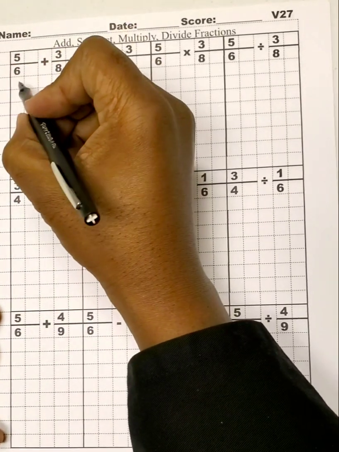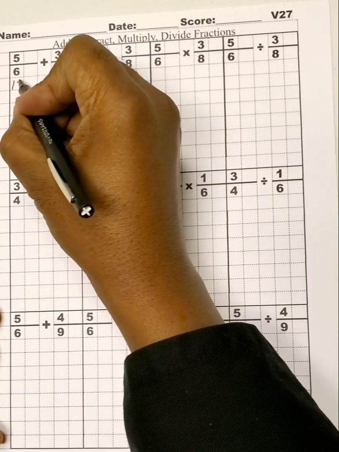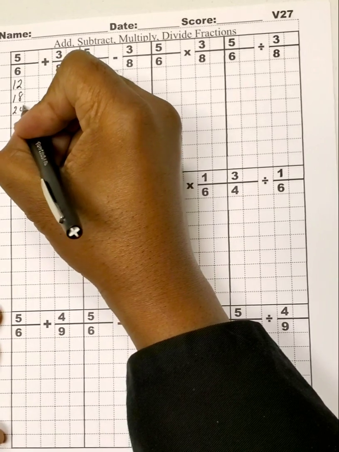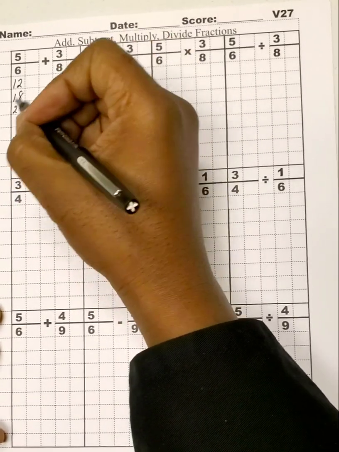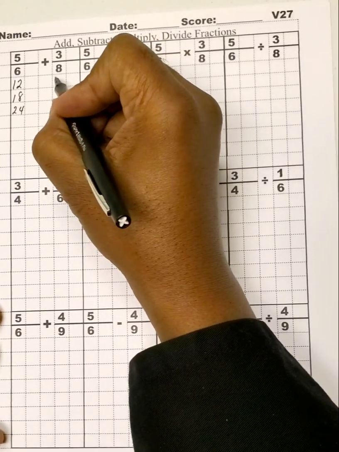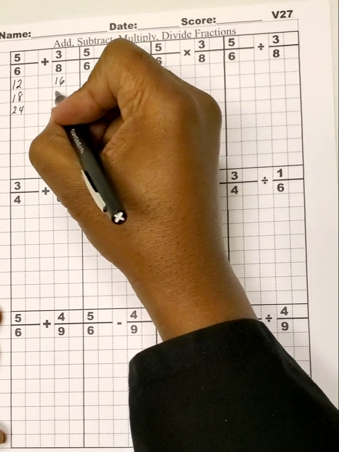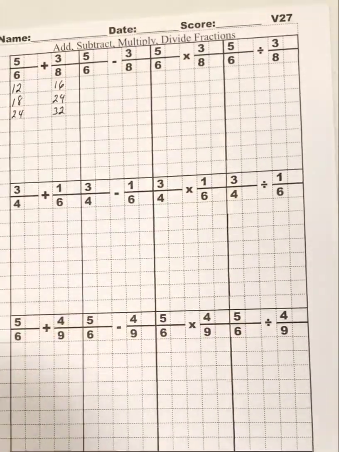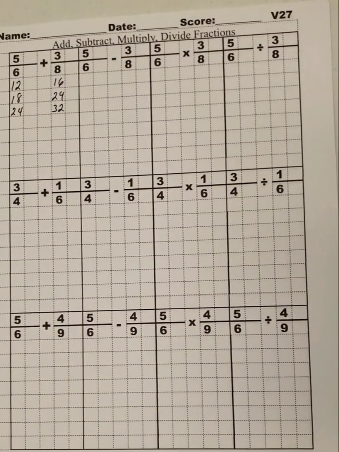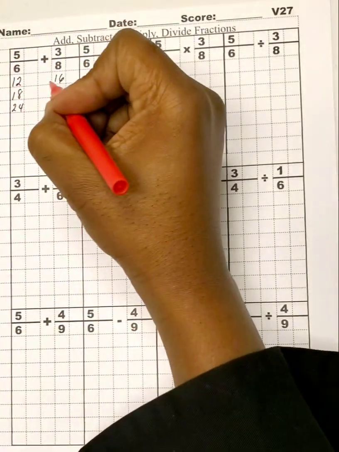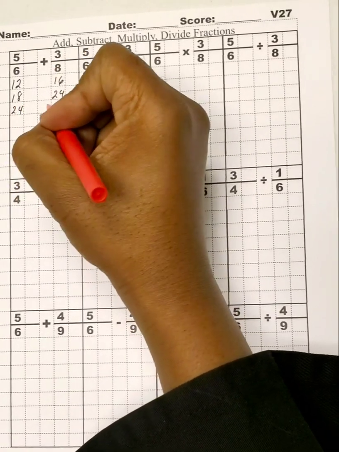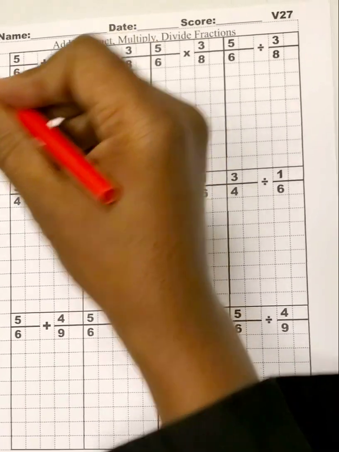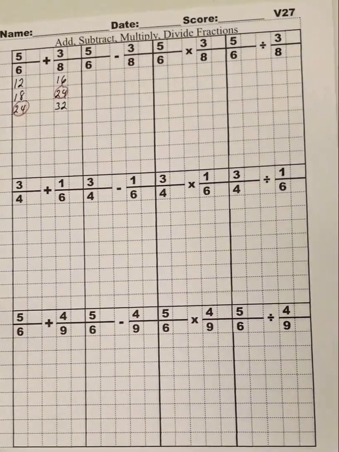So I'll go through the 6 times tables. So we have 6, we have 12, we have 18, we have 24, and we'll stop there. For 8, we have 8, then 16, then 24, then 32. And we have a least common multiple right here. The 24 is the common multiple, the smallest common multiple, which we call the least.